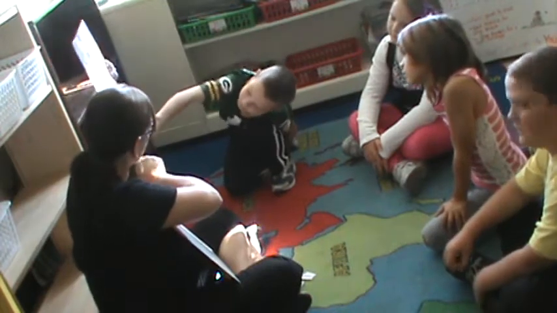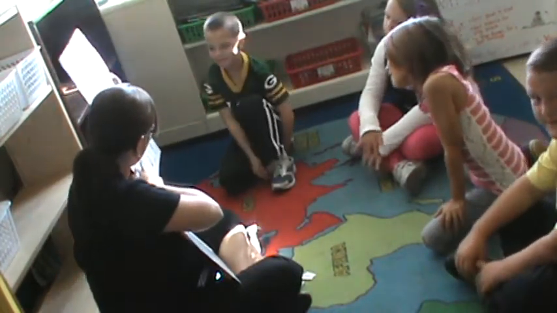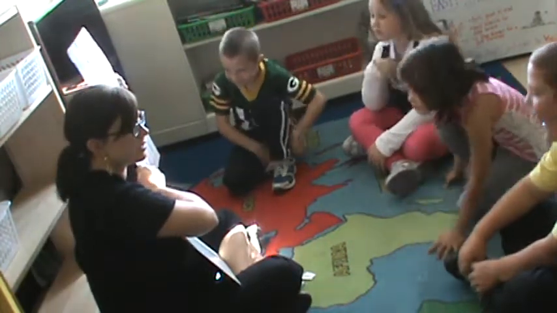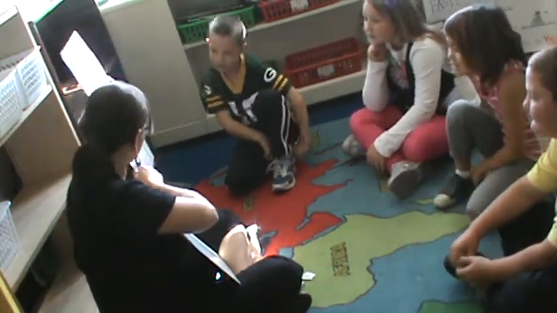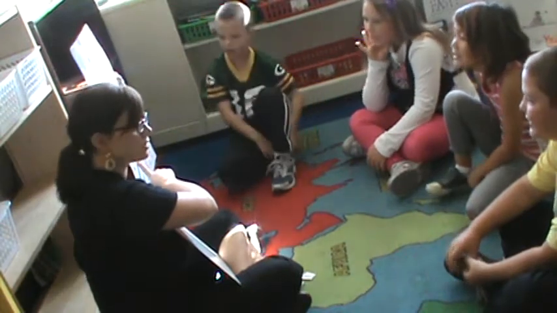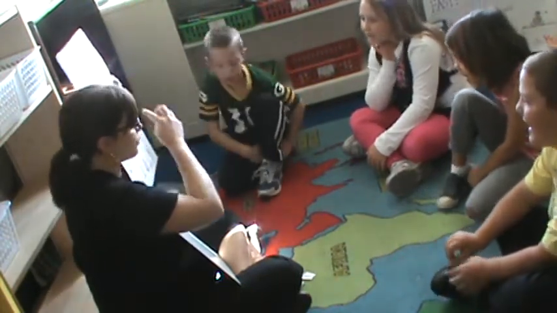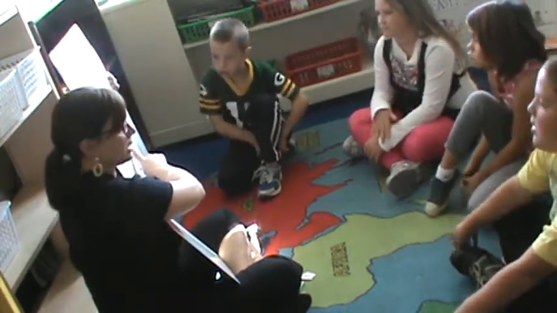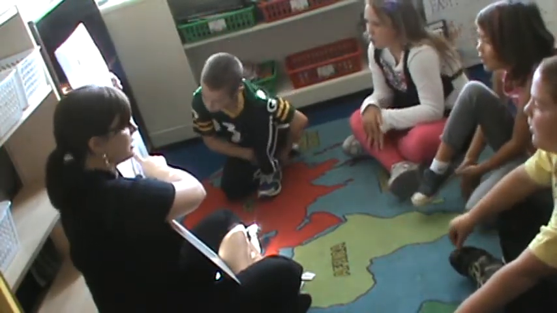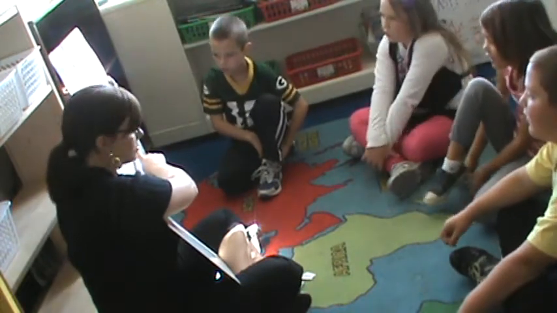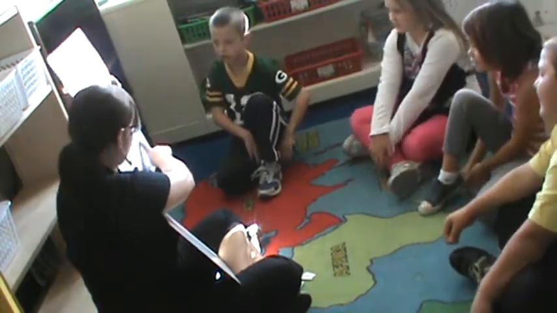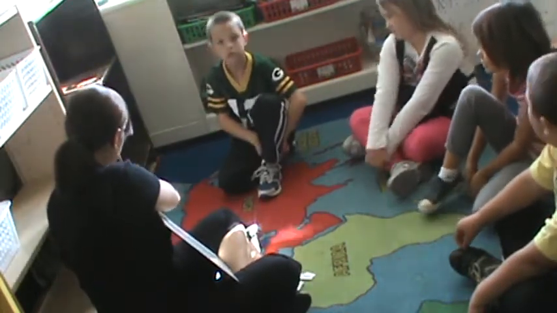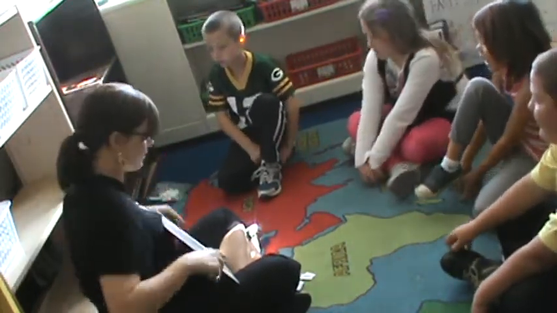So right here, this sound, the short vowel, what sound does this make, everybody? Ah. Excellent, like in this word? Great, so that ah sound is short. Now we have long O. What sound does that make? Good, it makes its own name, like in this word. And great. So those are the two vowels we're going to be working on this week.